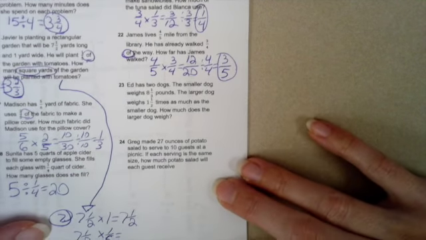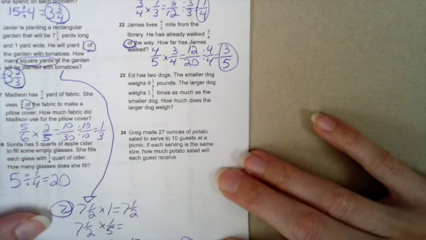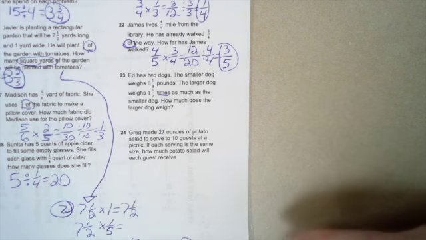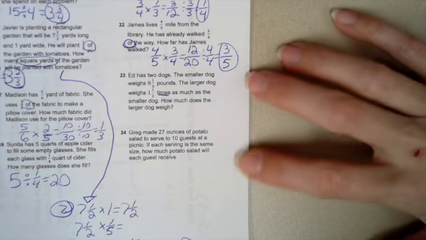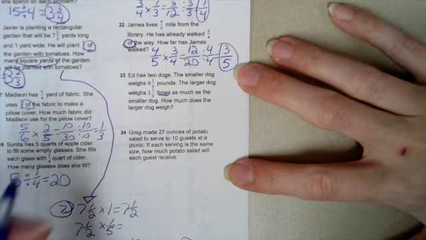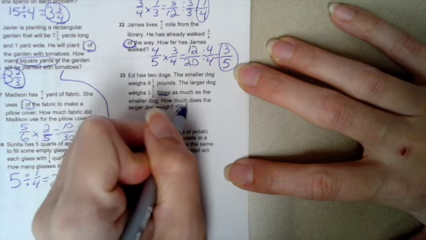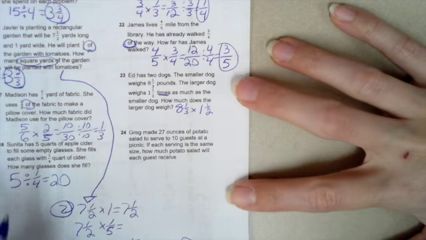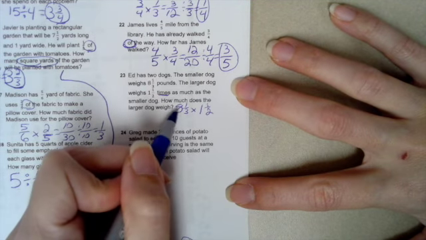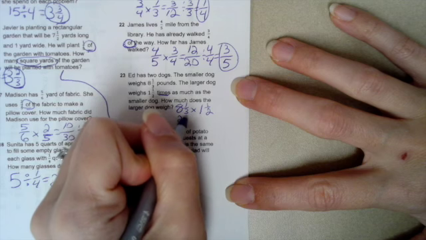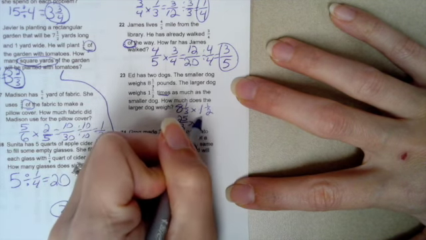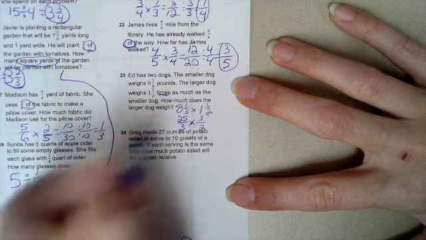Ed has 2 dogs. The smaller dog weighs 8 1/3 pounds. The larger dog weighs 1.5 times as much as the smaller dog. How much does the larger dog weigh? So times means multiply. 8 1/3 times 1 1/2. We have to get mad with both. 8 times 3 is 24, plus 1 more is 25/3. 2 times 1 is 2, plus 1 more is 3 halves.